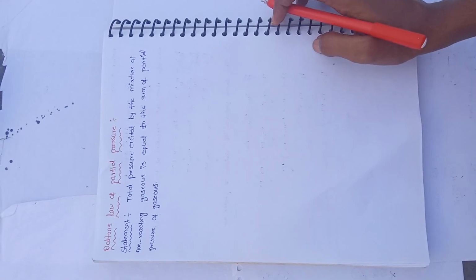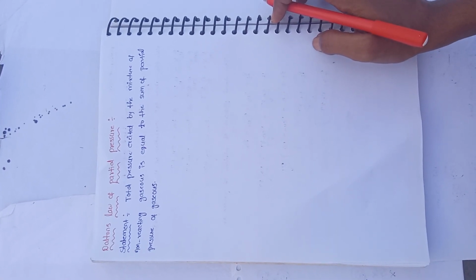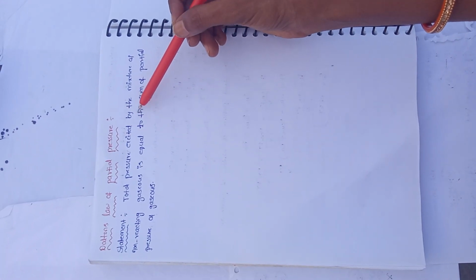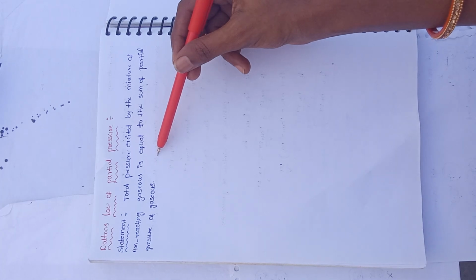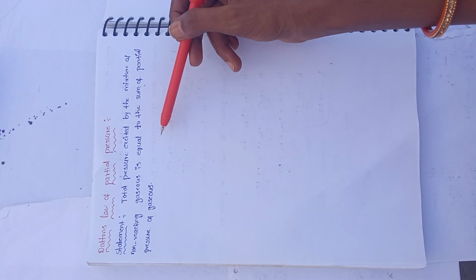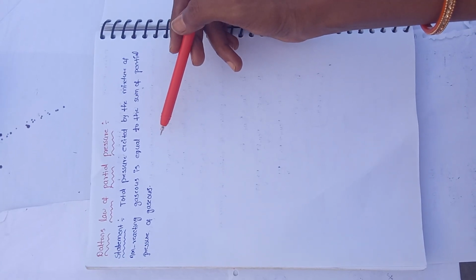So guys, coming to the topic. Dalton's law of partial pressure statement. The total pressure exerted by a mixture of non-reacting gases is equal to the sum of the partial pressures of the gases.